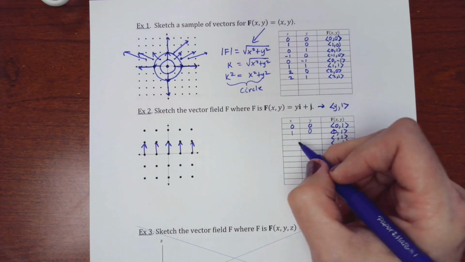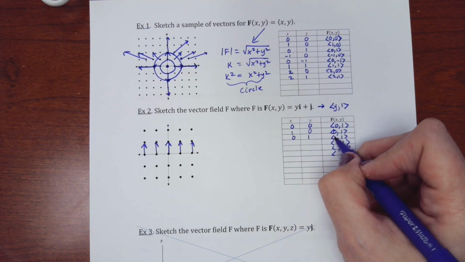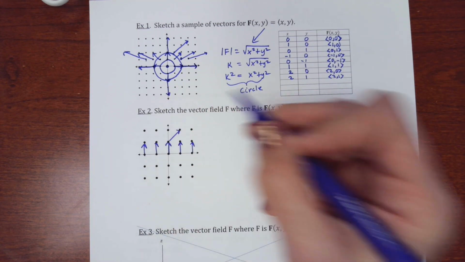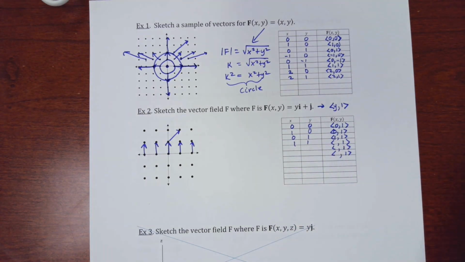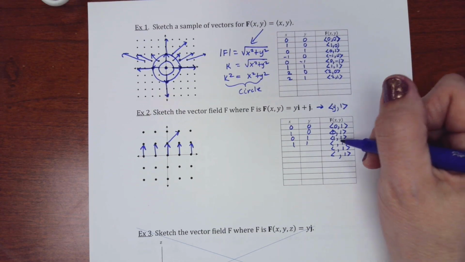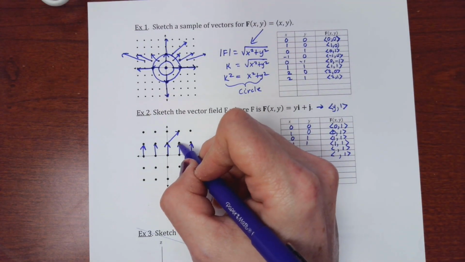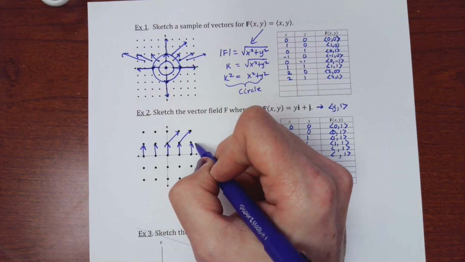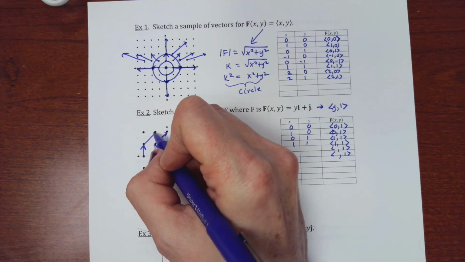Let's try something like 0, 1. So 1 is going to come there, and 0, 1 is going to go to 1, 1. If I go to 1, 1, basically the x value is being ignored, right? And I'm going to get 1, 1. So everything along this line right here, when y is 1, is going to be 1, 1.